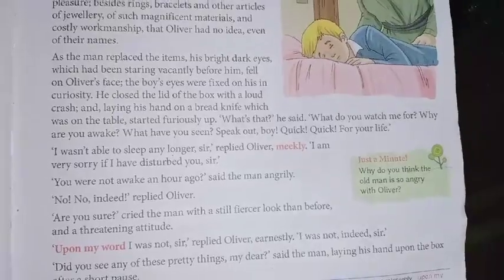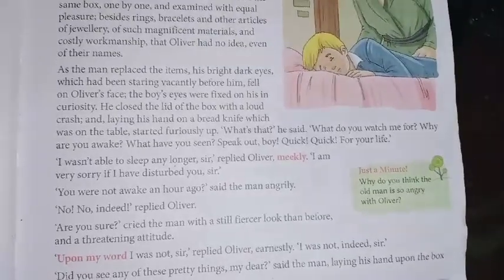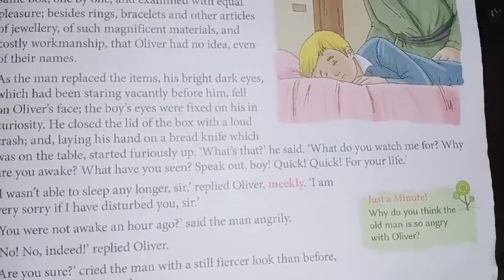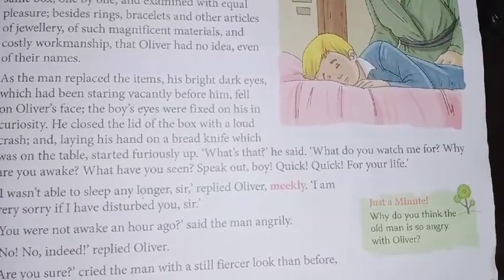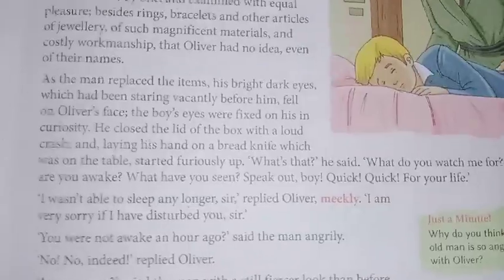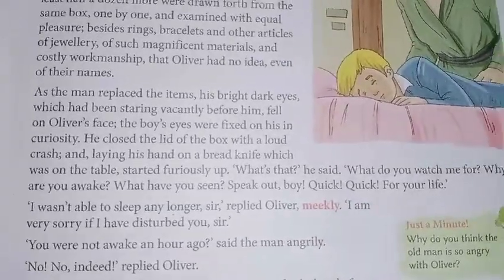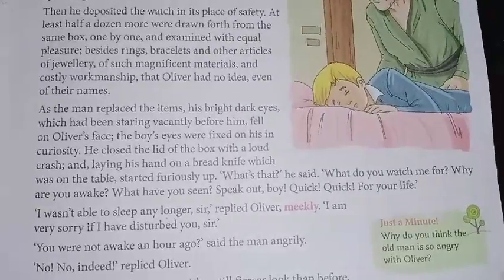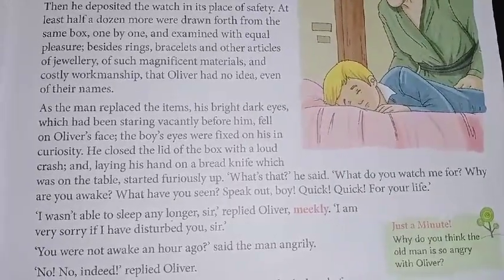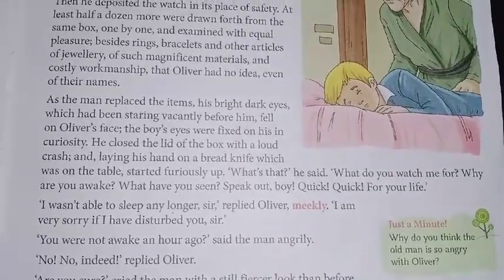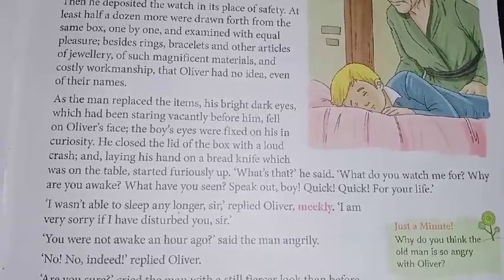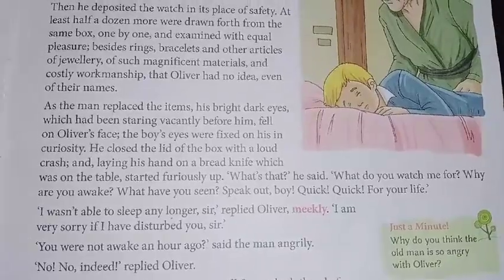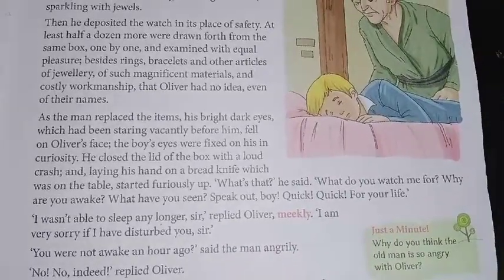When he saw, he was just busy. Fagin was busy with the things, costly things. He was just looking at those things. Then suddenly his eyes went on Oliver, who was watching from his bed. Then this man got very angry, and then immediately he closed the lid of the box and he reached to Oliver and asked angrily. Furiously means angrily. So this boy was asked the questions.